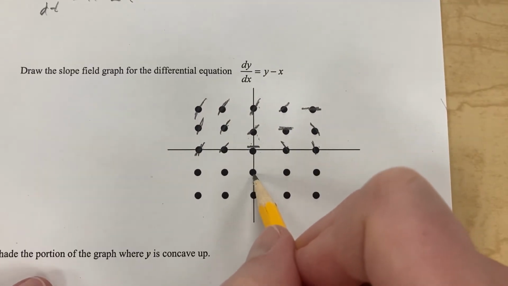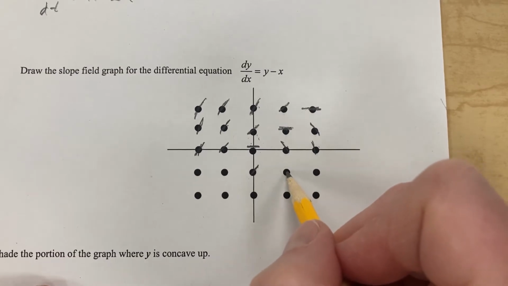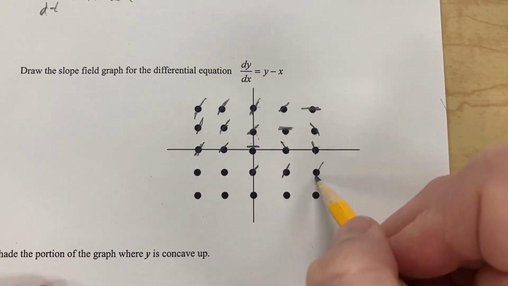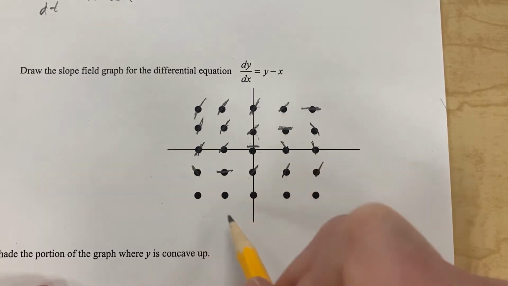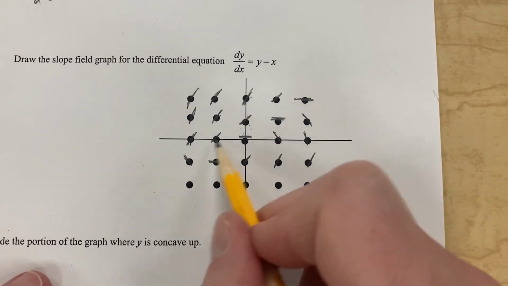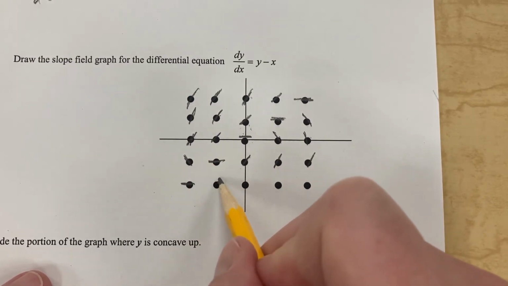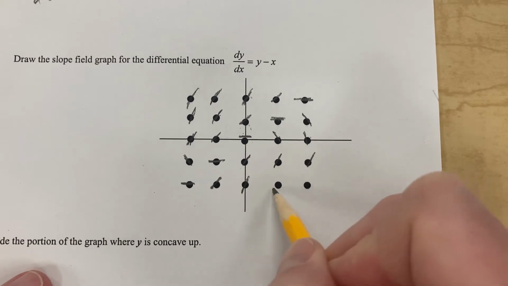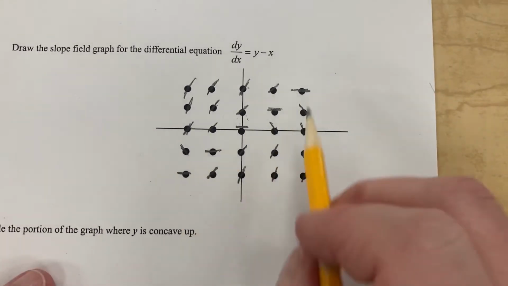Come down, (0, -1) will have a slope of 1. Okay, (1, -1) will have a slope of 2, slope of 3. This will have a slope of 0. This will have a slope of -1. And then finally, at -2 will have a slope of 0, then of 1, 2, 3, and 4. All right, so this is what we end up with.